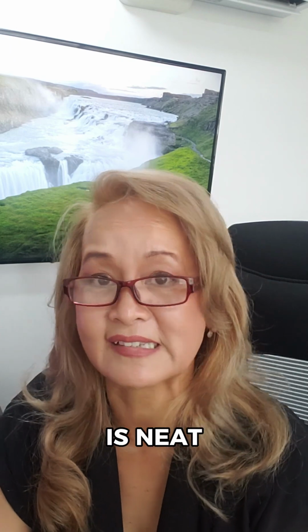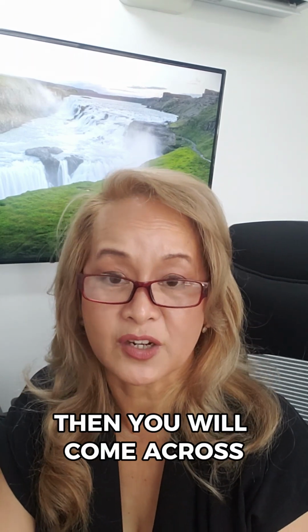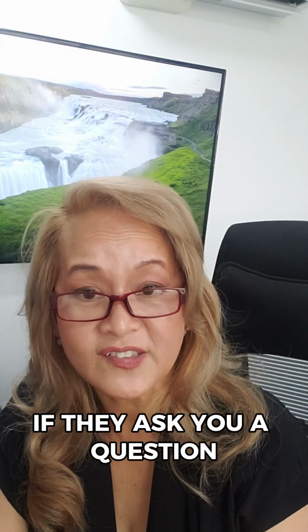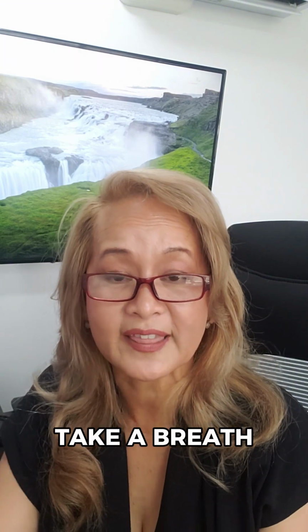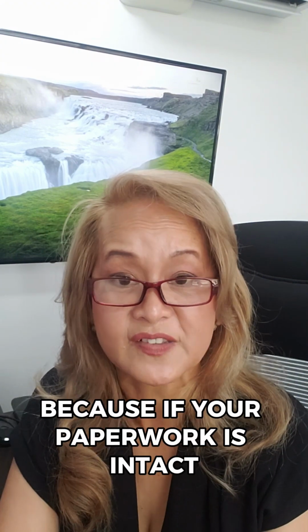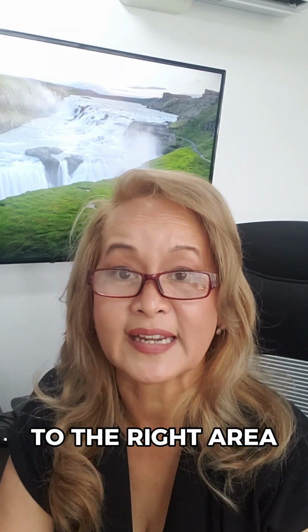If your evidence is neat and factual and referenced, then you will come across as credible. If they ask you a question and you don't know the answer, just take a breath and say, let me check. Make sure you've got the information, because if your paperwork is intact, you will be able to refer them to the right area.